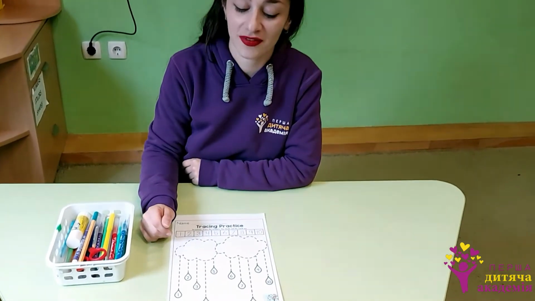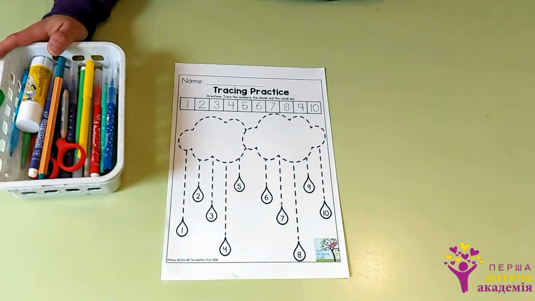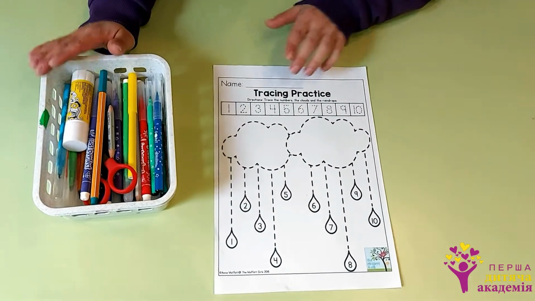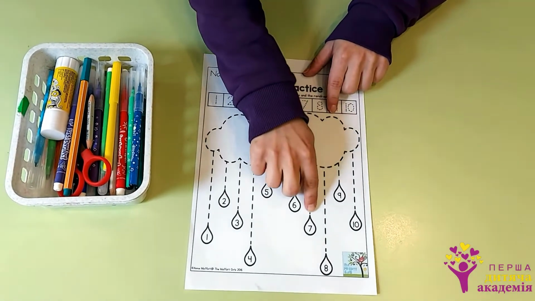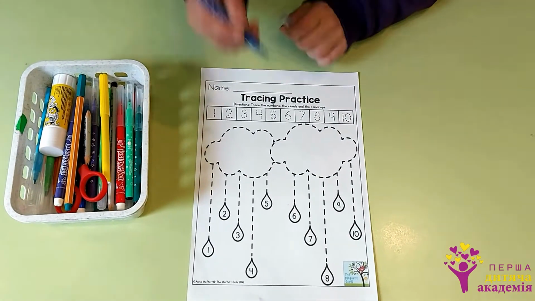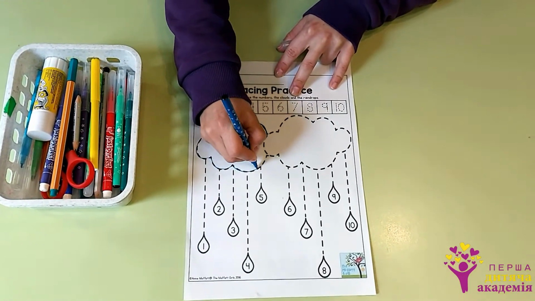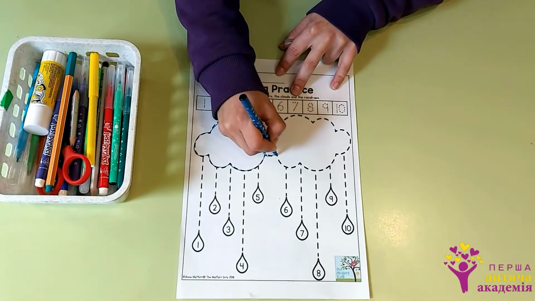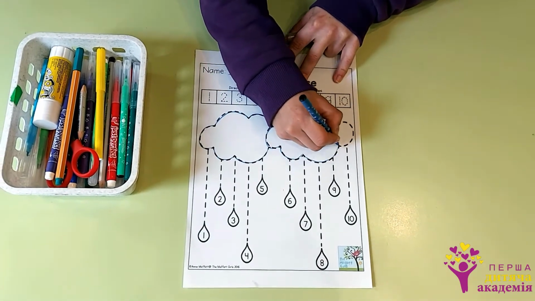And now guys, we have a little task to do. You will need a worksheet and you will need markers. First, we have to trace the clouds and the lines to the raindrops. Take any marker you want. I will take blue. Do it slowly. Don't hurry. Make the clouds beautiful.